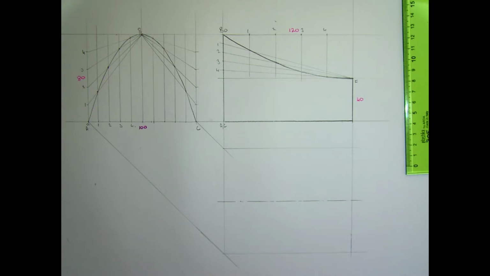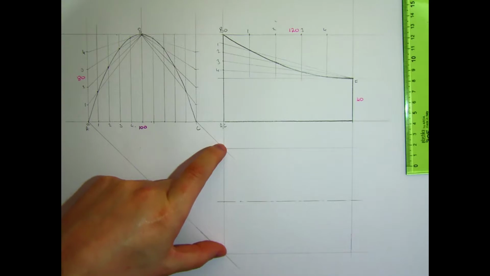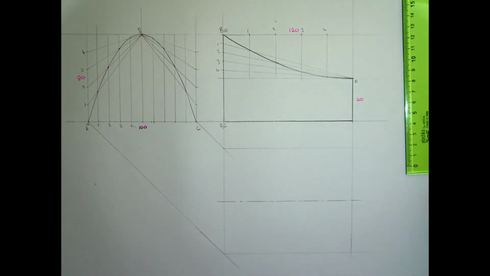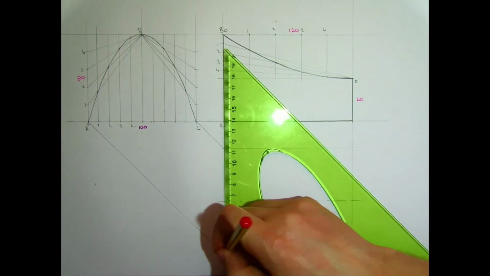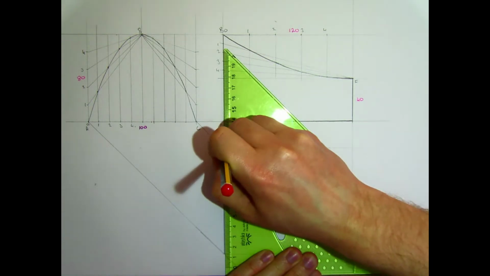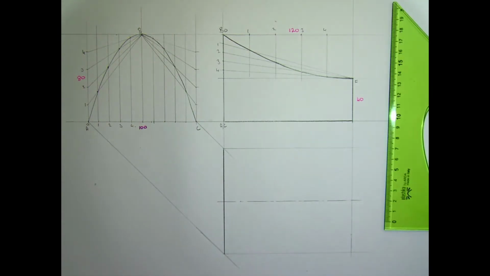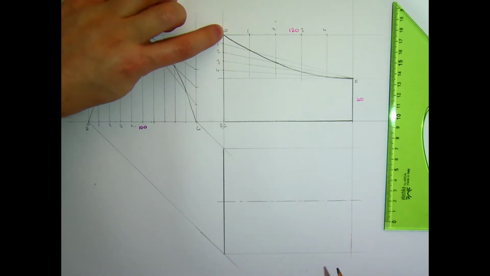So now we're going to look at the plan, and for the plan, this here is the full width of the parabola. So this is going to be our dark line. It's 100 mil wide. So at this point we're seeing the widest part of the parabola. We're seeing this full section of it. That's because it's at its highest point up here.